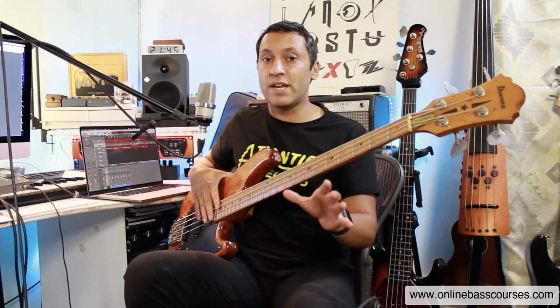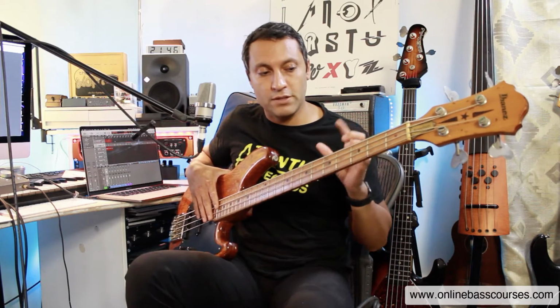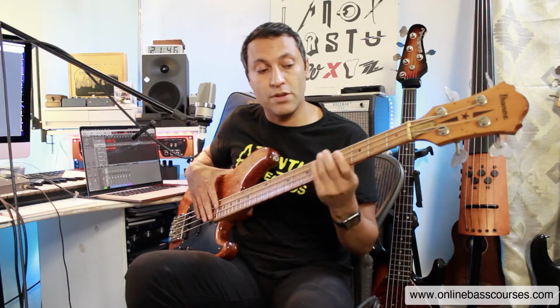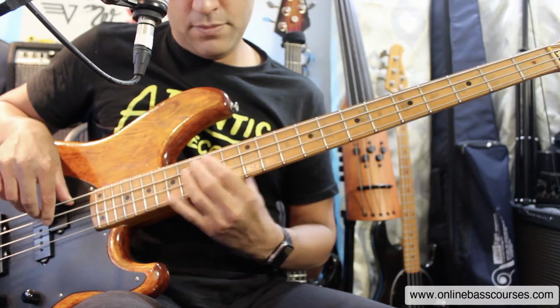So all a mode is a scale within a scale. And the Dorian mode comes from the major scale. It's actually the second mode of a major scale. So this is what that means. If I play a C major scale starting on the 3rd fret and I go across the string, I get C, D, E, F, G, A, B, C.